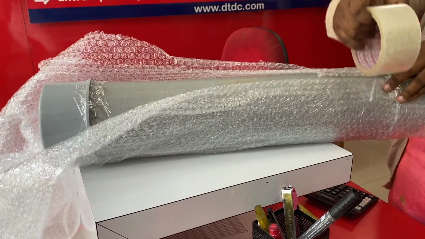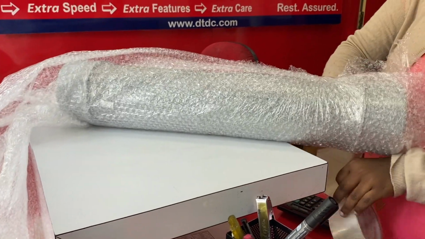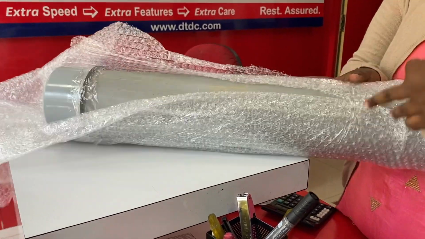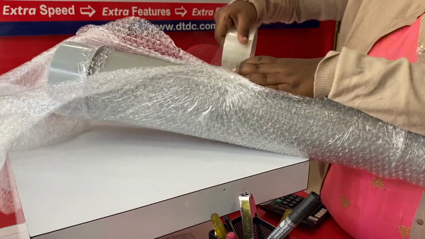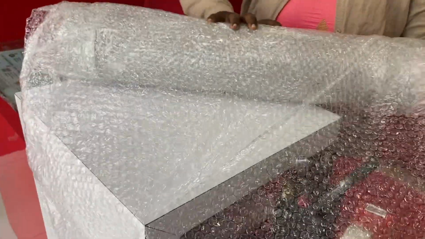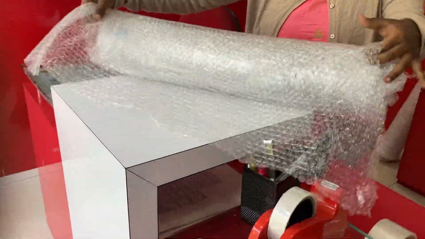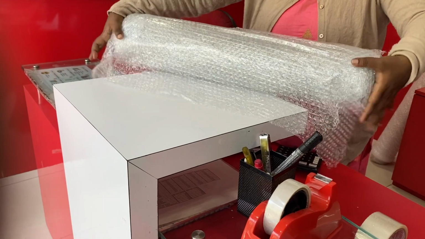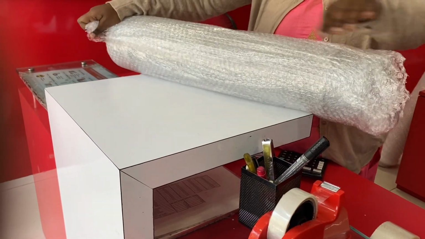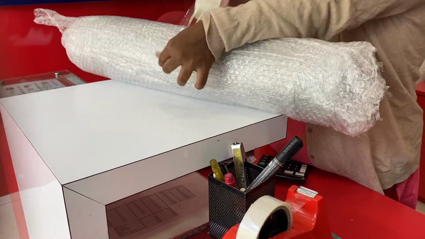Even after that, there is another layer of plastic wrap, and they put the shipment address and extra information required for shipment. This is how they wrap it and make it absolutely safe to send anywhere in the world.